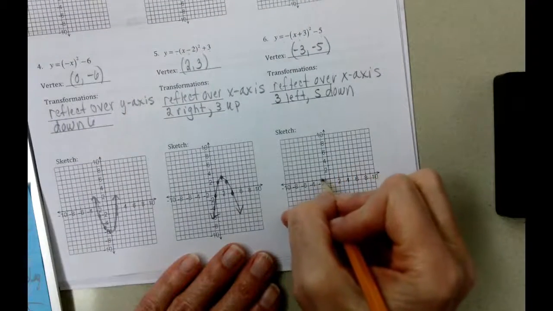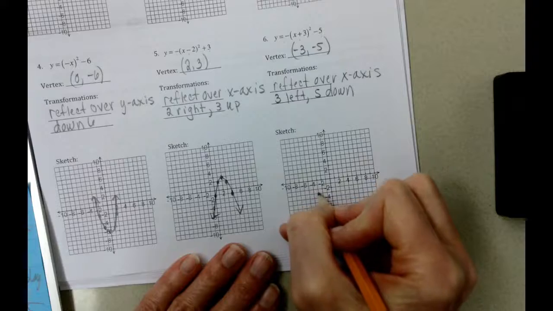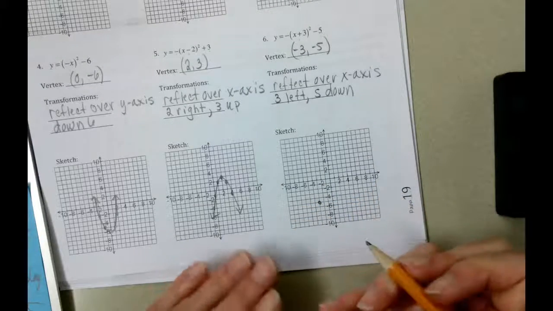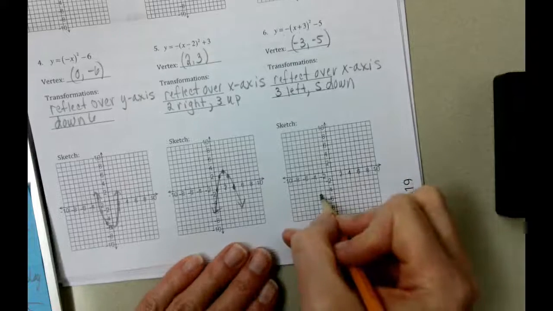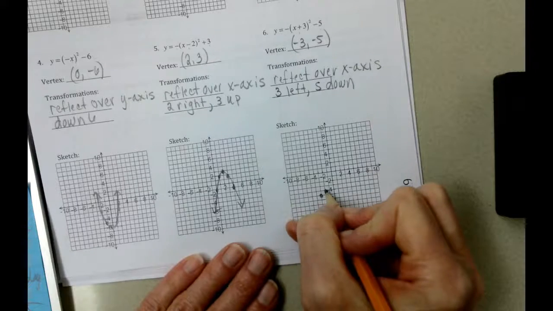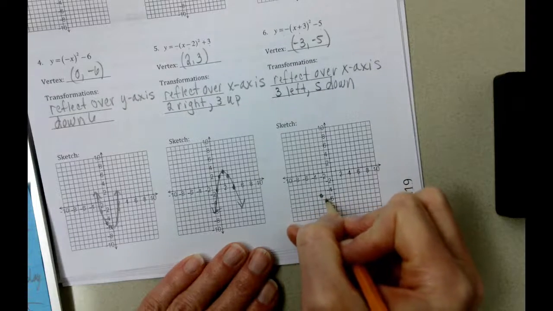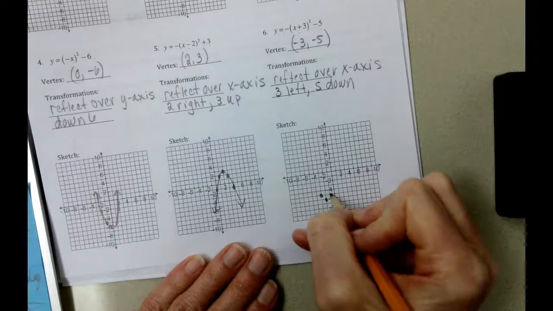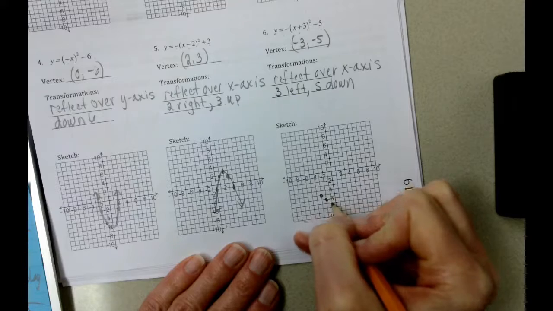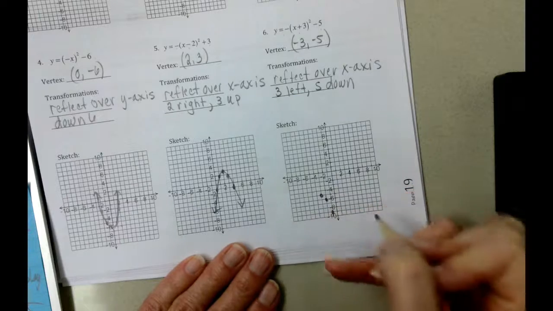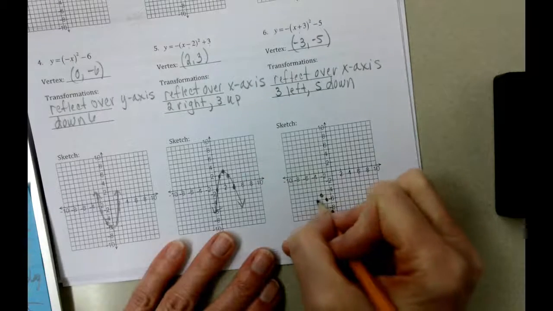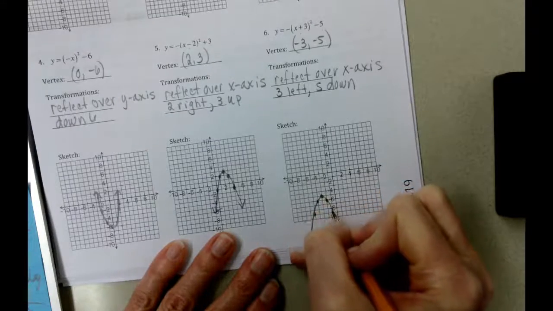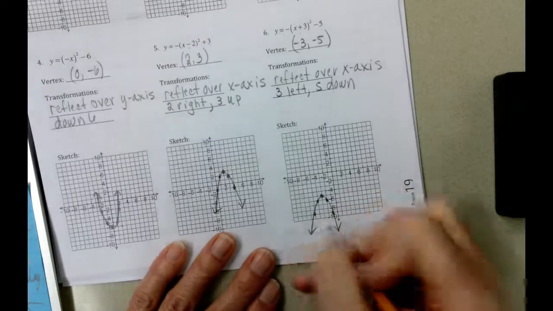3 left, 1, 2, 3, 1, 2, 3, 4, 5, and then we're going to have an upside down picture again. So normally we would go 1 space to the right and 1 up, but we're going to go 1 space to the right and 1 down. We're going to go 2 spaces to the right, and normally we'd go 4 up, but we're going to go 1, 2, 3, 4 downward, and then we can copy the pattern on the other side. And there's our picture.